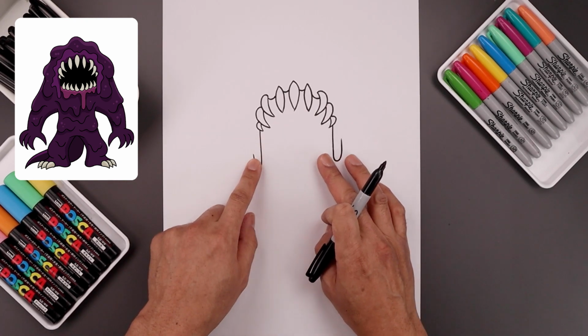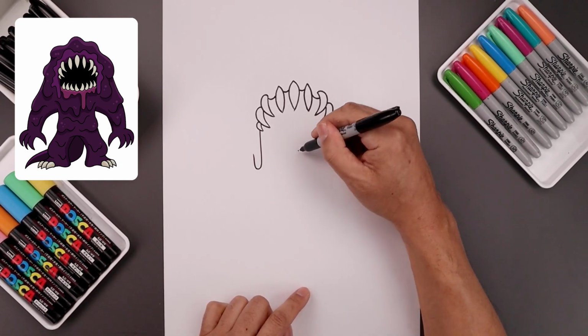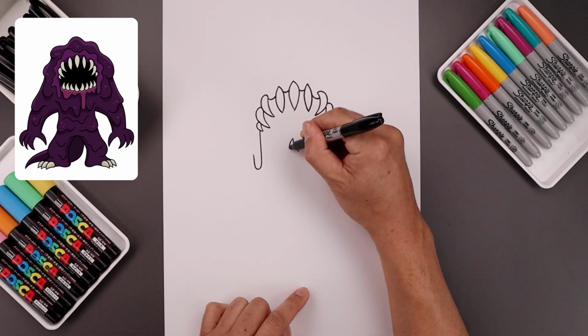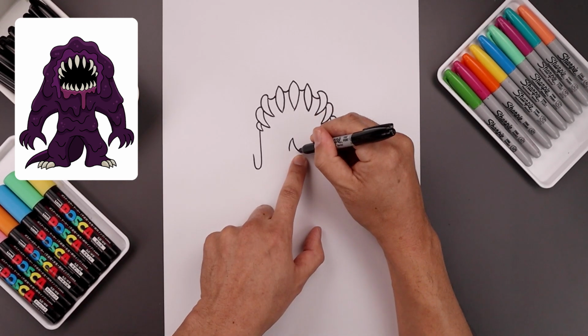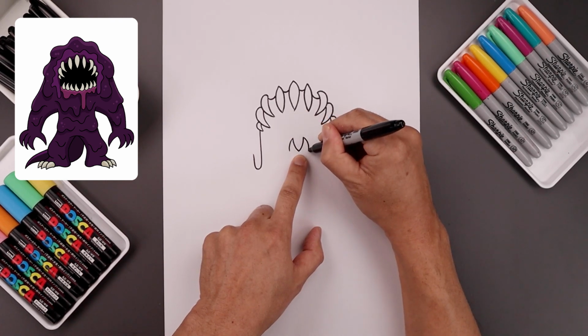Now I want to tuck the bottom row of teeth in behind those drips. Let's start right in the middle, start with another point. I'm going to bend this out and up toward the left, and then bend that back down. Let's go back to the center, curving the opposite direction up towards the top, and then back down.